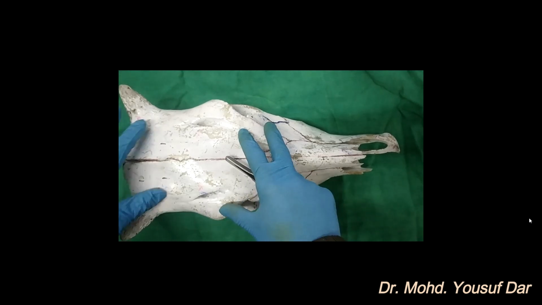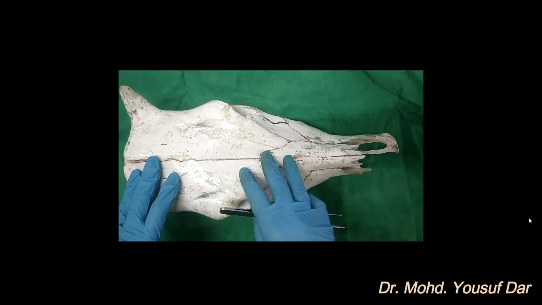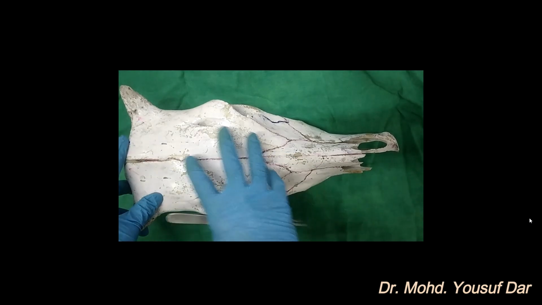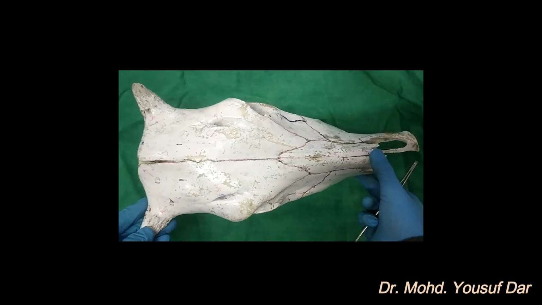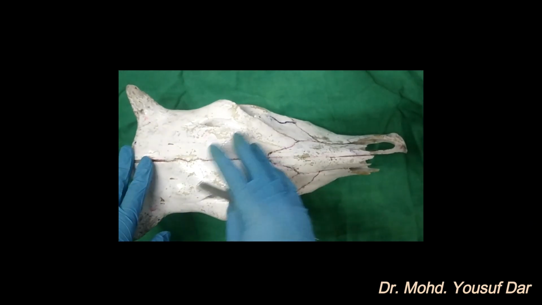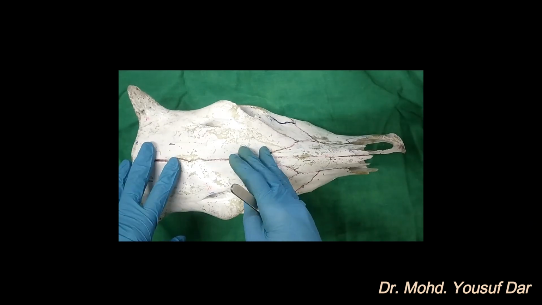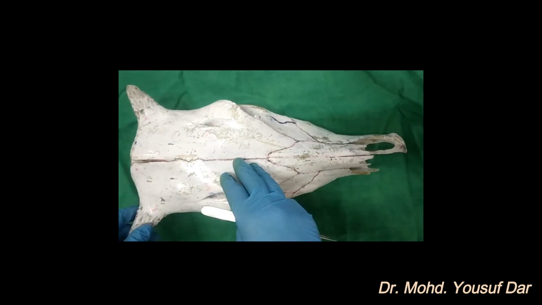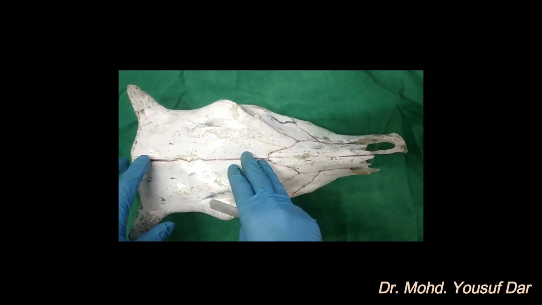In this lecture, I will show you the different types of bones that are present in the skull of the ox. The bones of the skull have been divided into two categories. One is the cranial bones and the other is the facial bones. The cranial bones form the cranial cavity and support the essential organ of hearing.